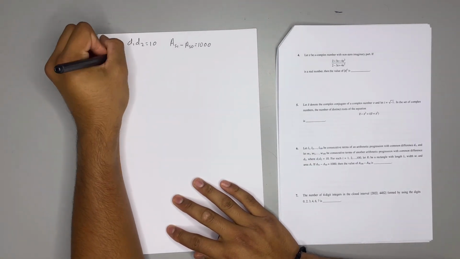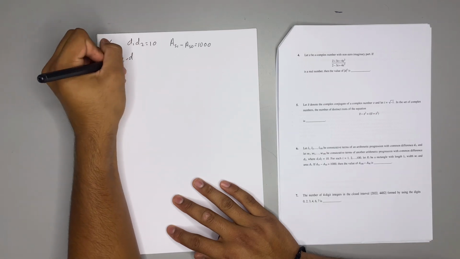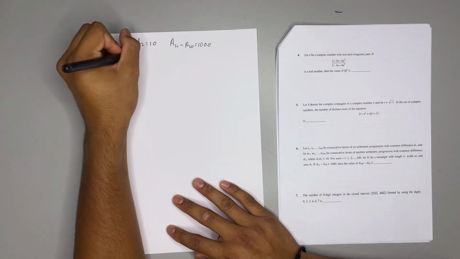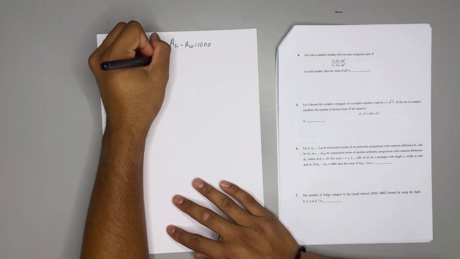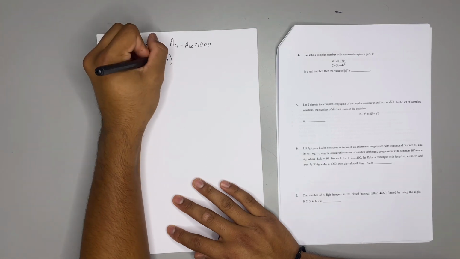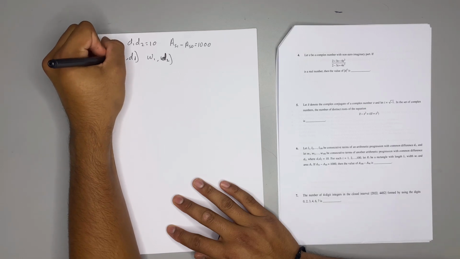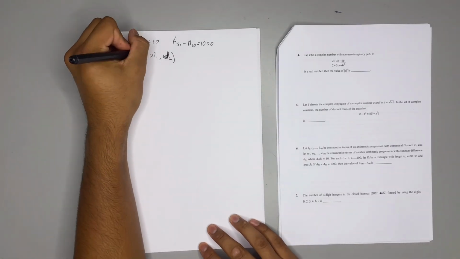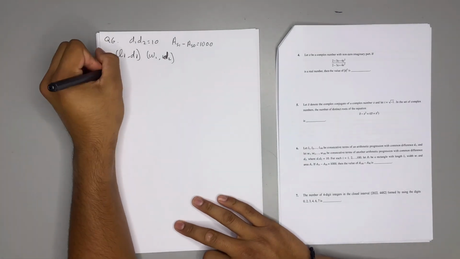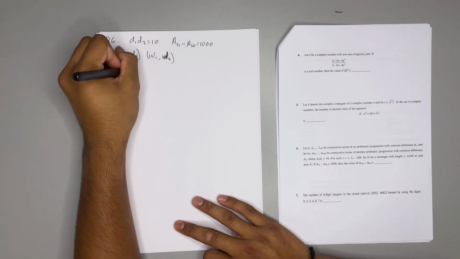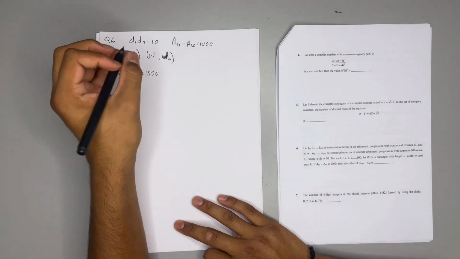First thing I would write down is L1 D1 and W1 D2. This is going to be 1, my bad. L1 D1 W1 D2. A51 minus A50 equals to 1000 as I'm given.